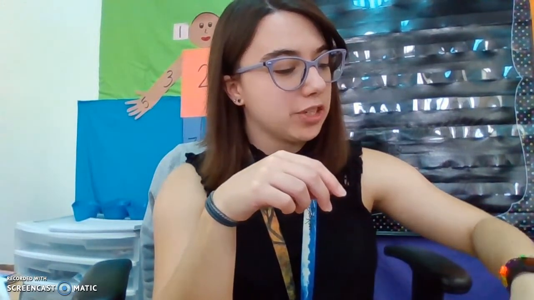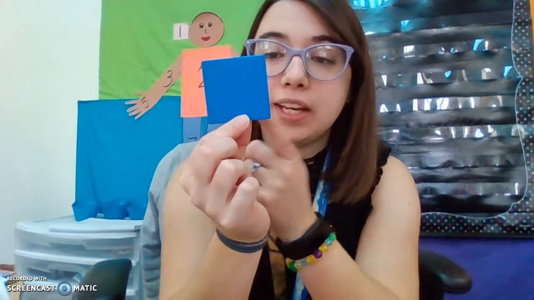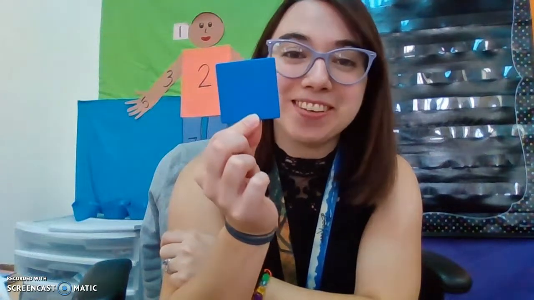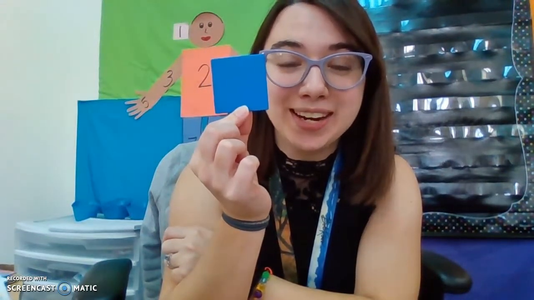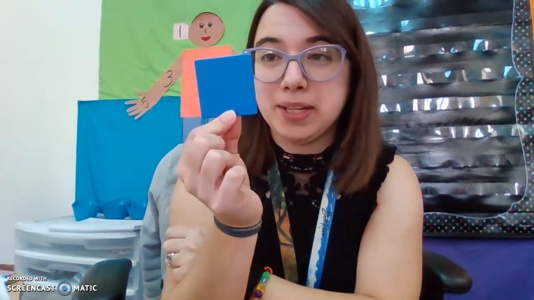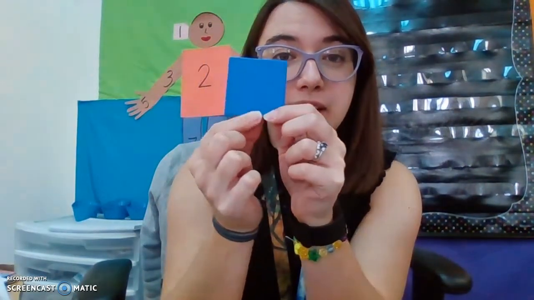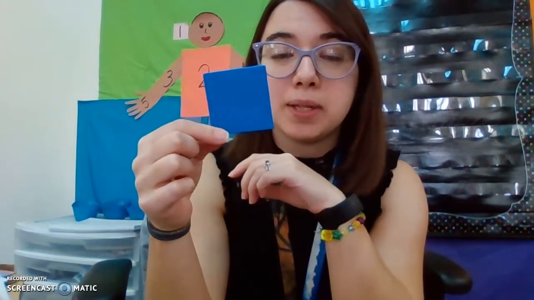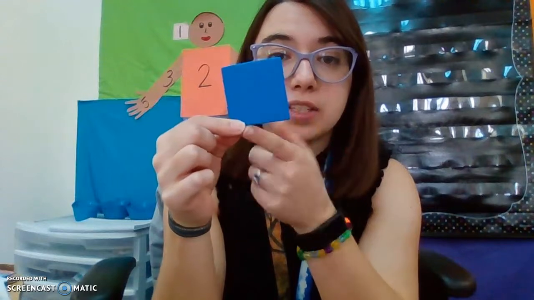And next, what shape is this? It has 1, 2, 3, 4 sides that are all the same, so it must be a square. And remember, a square is a fancy rectangle because it has all the same properties as a rectangle: 4 sides, 4 corners that look like L's. But the only thing that makes him special is the fact that all the sides are the same. So he's a rectangle, but he's a fancy rectangle called a square.